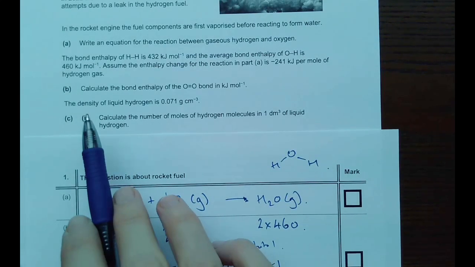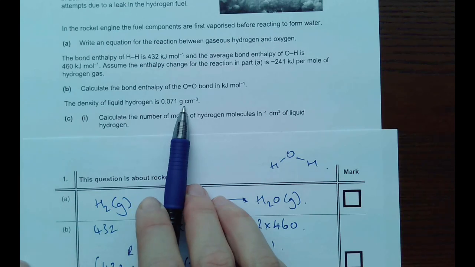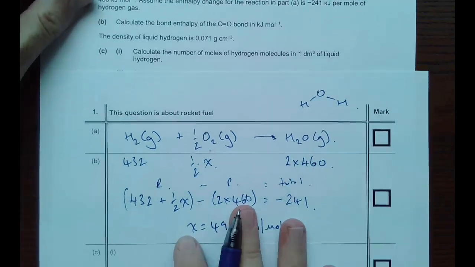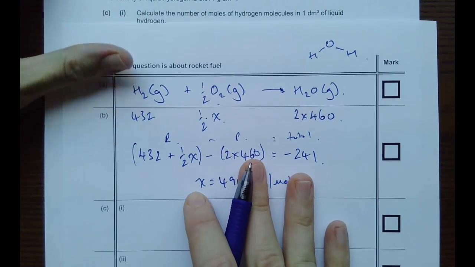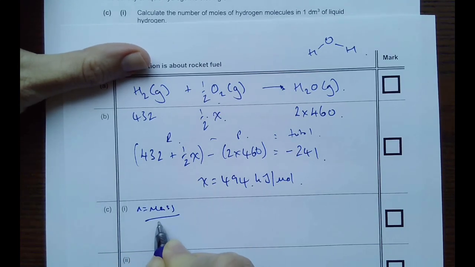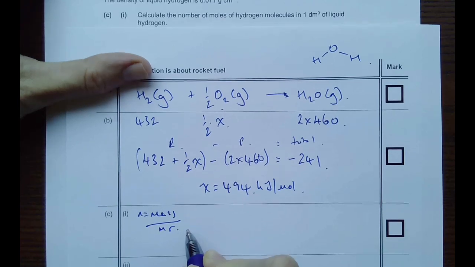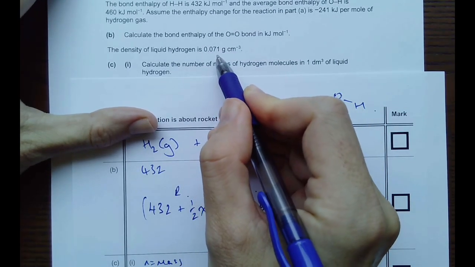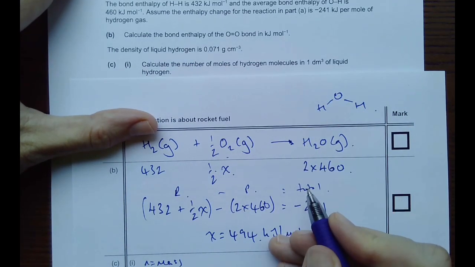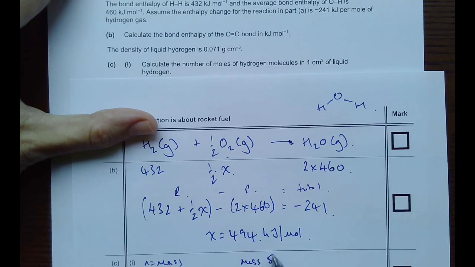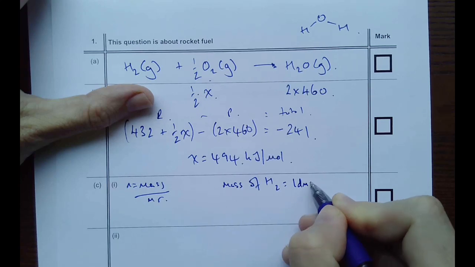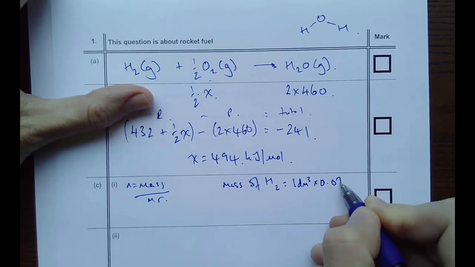Okay, the density of liquid hydrogen is 0.071 grams per centimetre cubed. Calculate the number of moles of hydrogen molecules in 1 decimetre cubed of liquid hydrogen. Okay, so we're going to do moles equals mass over molar mass. I'm not given the mass, I'm given the density. So I just need to convert my 1 decimetre cubed of liquid hydrogen into a mass. So my mass of H2 is going to be my volume, 1 decimetre cubed, multiplied by 0.071.